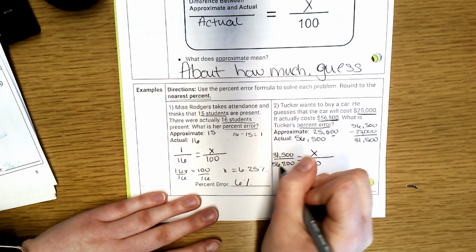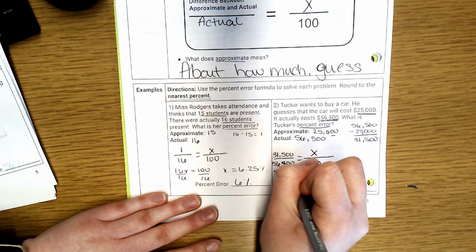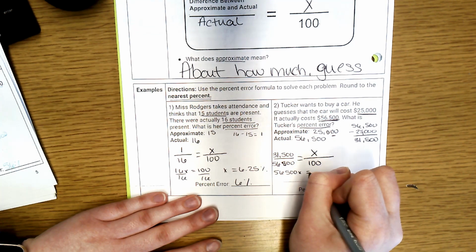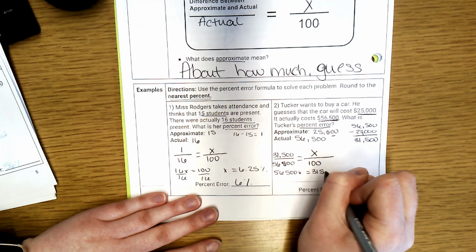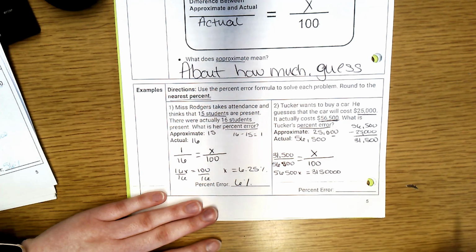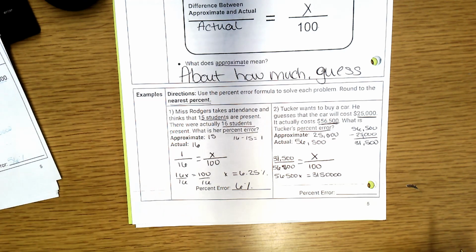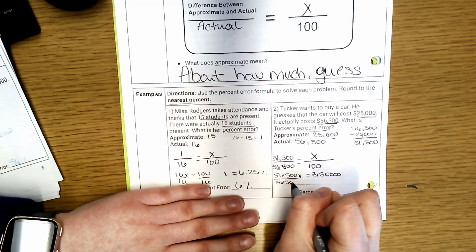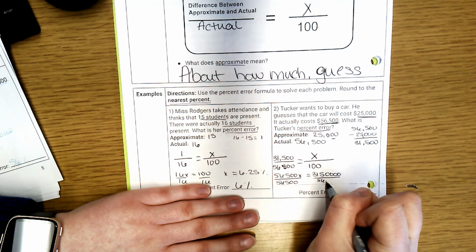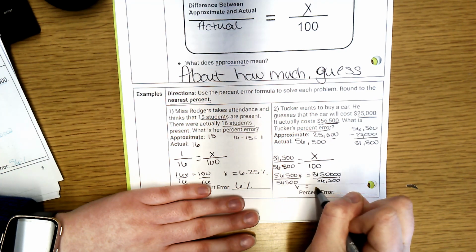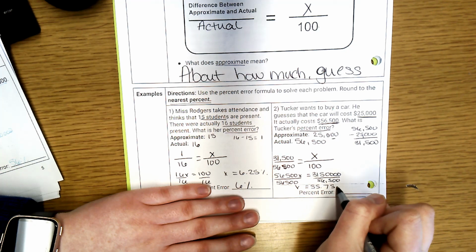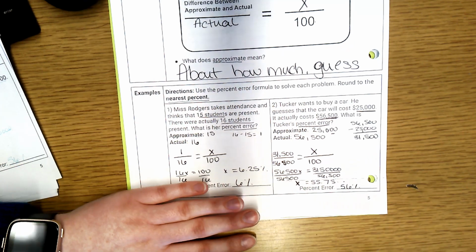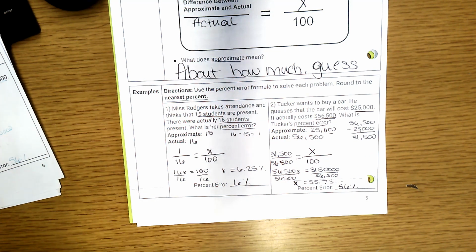And now I cross multiply. So 56,500x is equal to, and I should have 315, and then I'm going to have 4 zeros after it according to my calculations. That's 3,150,000. I divide by 56,500. I get x is 55.75 and so on. So when I round, that gets me to 56%. So Tucker was off by 56%.